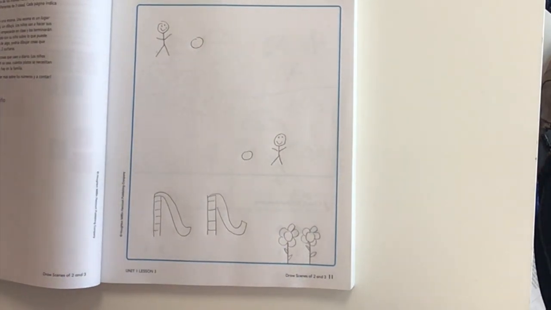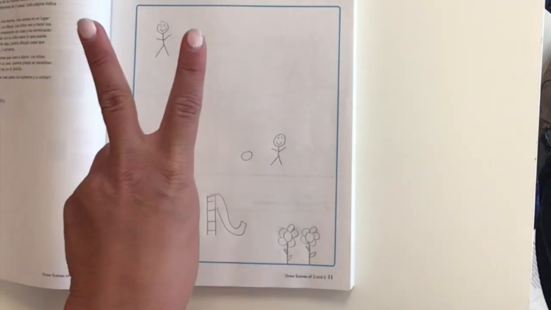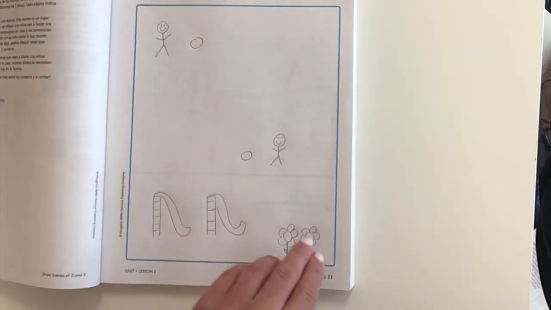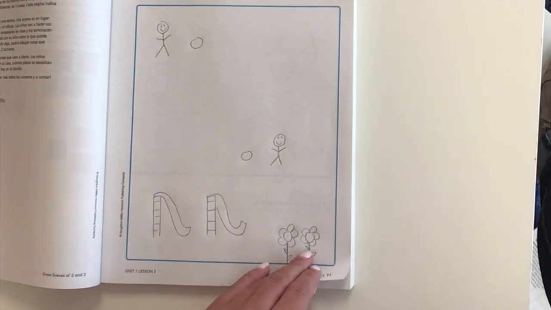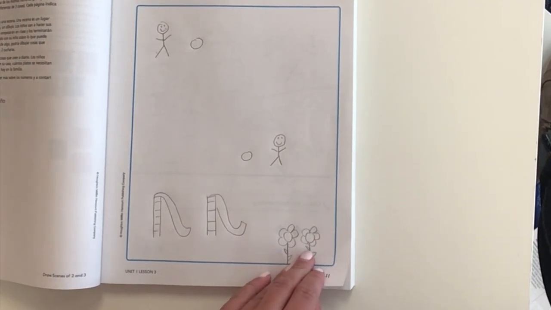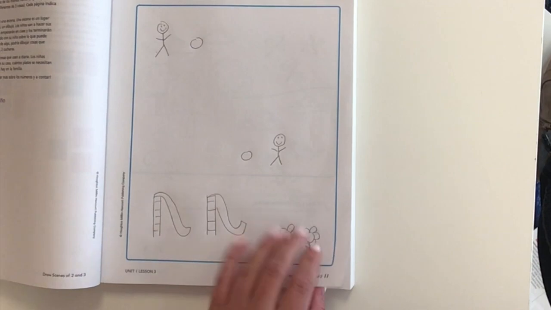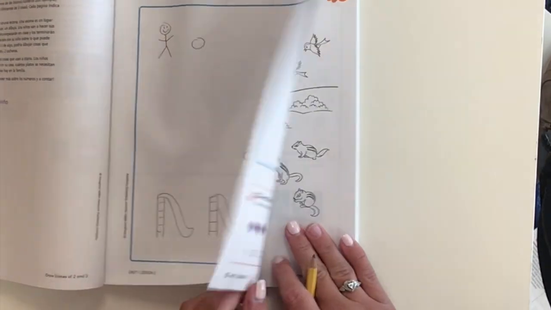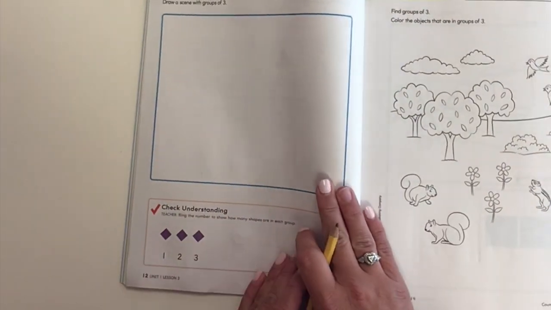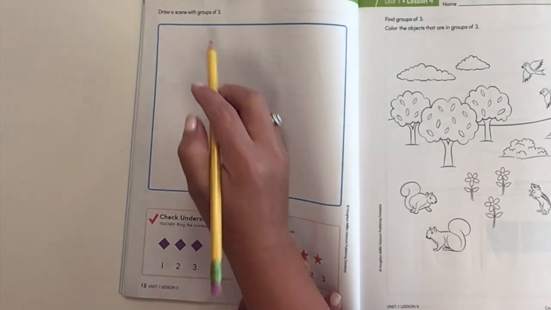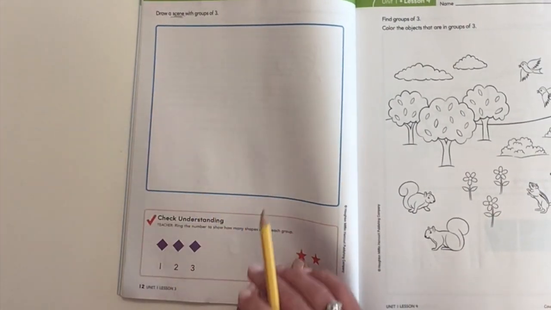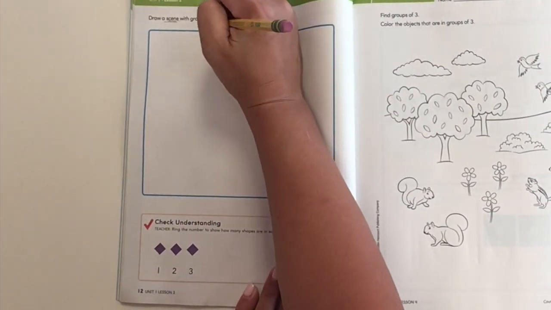I want you to draw your own scene with even more things of a group of 2. Pause the video until you are ready to continue. All right, after you've done your group of 2, flip it over. Now we are going to do a scene, so a story or a picture with a group of 3.